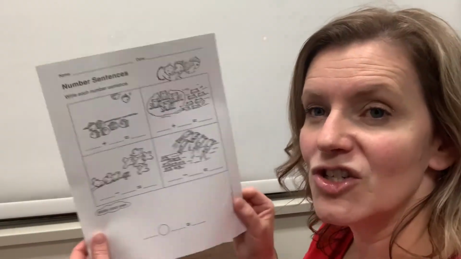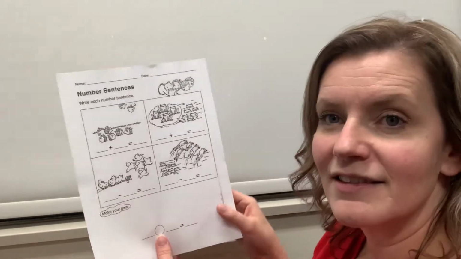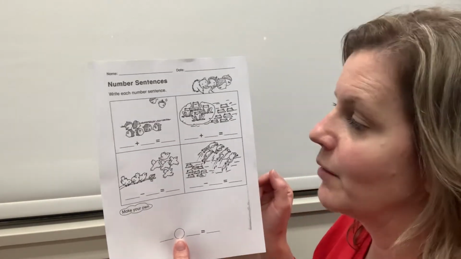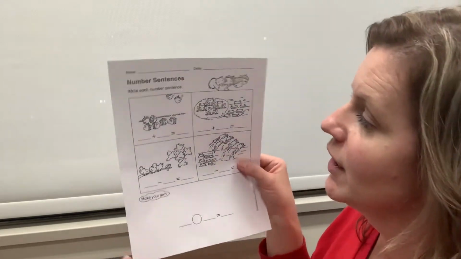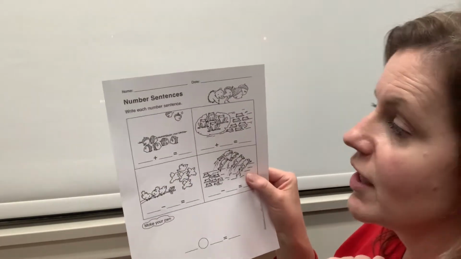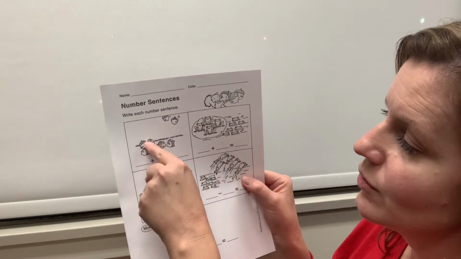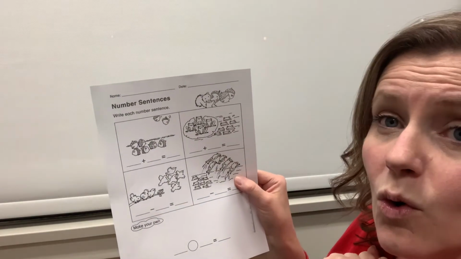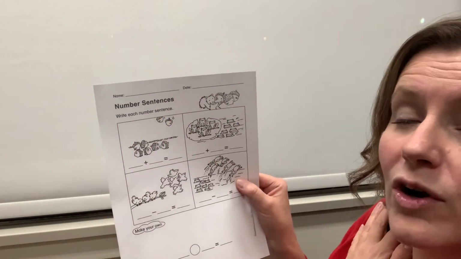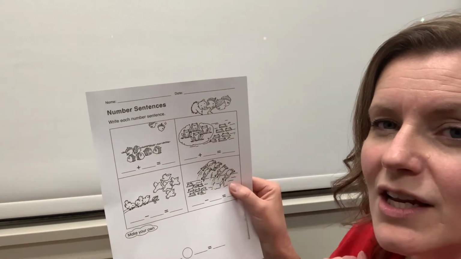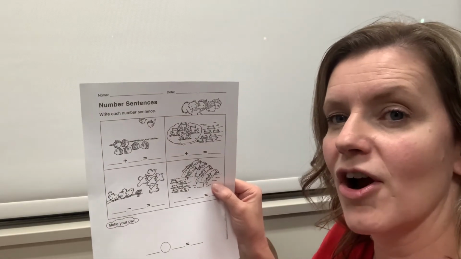The second sheet is called number sentences. This is just taking a look and putting together our number sentences by looking at the picture. So in the first box, there are 1, 2, 3, 4, 5, 6 acorns on the ground, and then there are 2 acorns that are falling from the tree to the ground. We want to see how many acorns there are altogether.